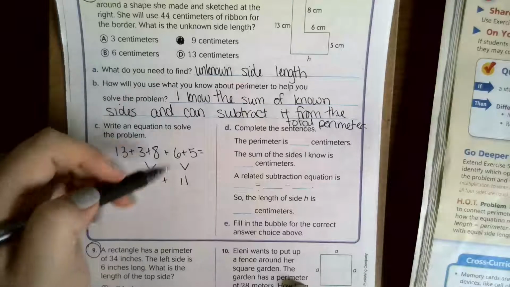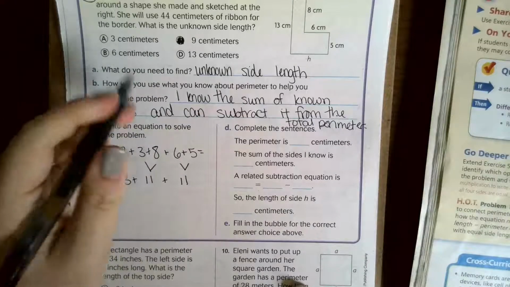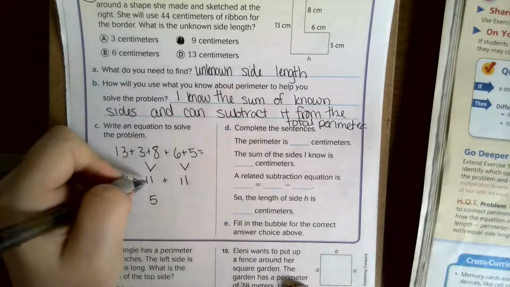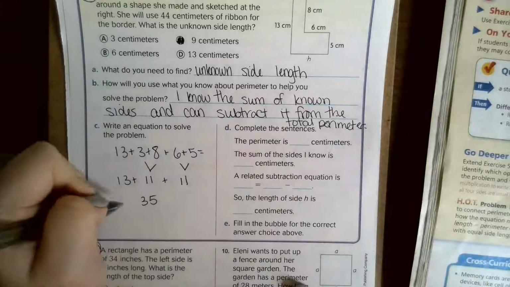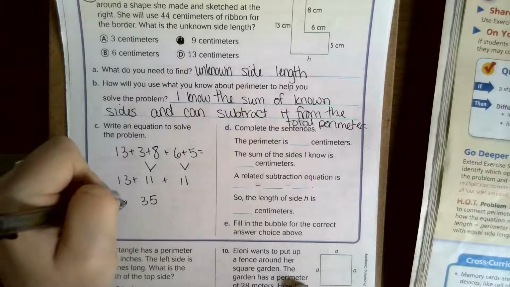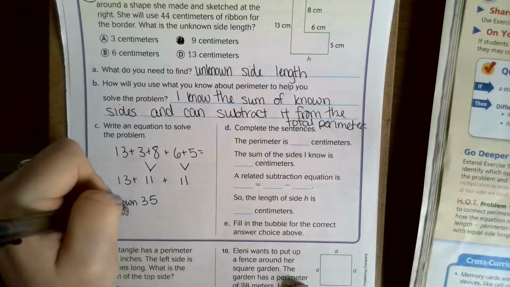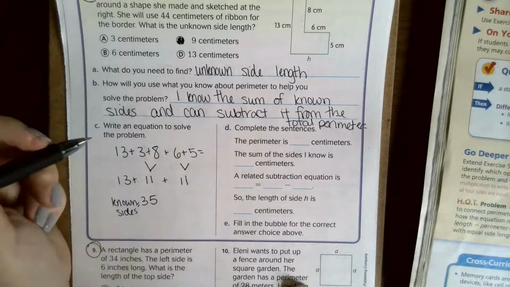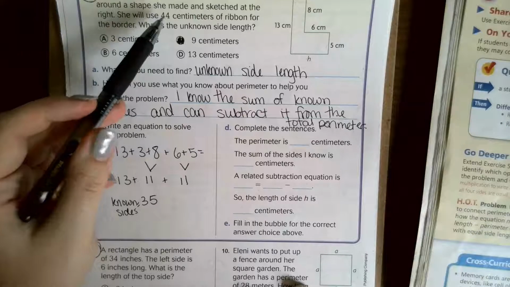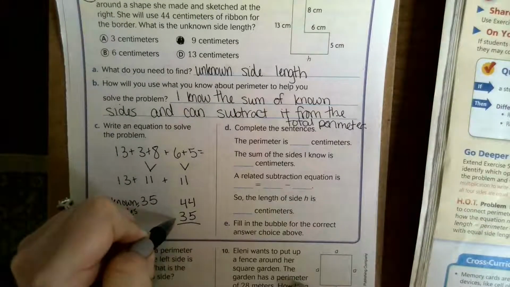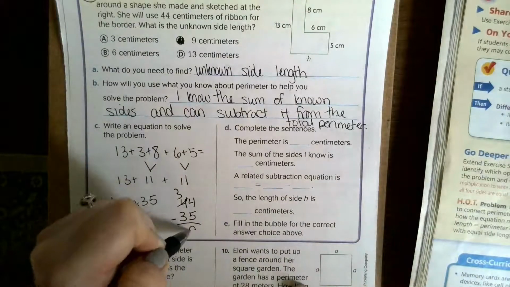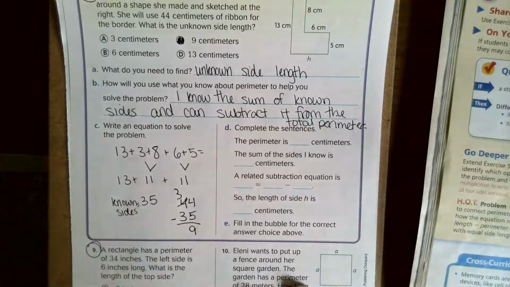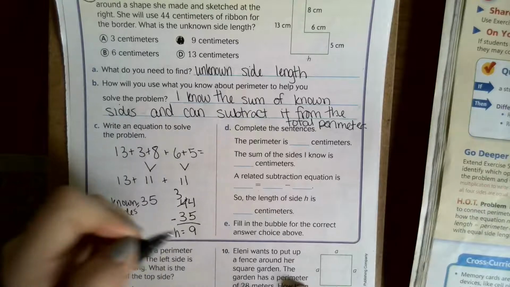So the known sides are equal to 35, but if the total perimeter is 44, 44 subtract 35 would give us 9. So that means my unknown would be equal to 9.